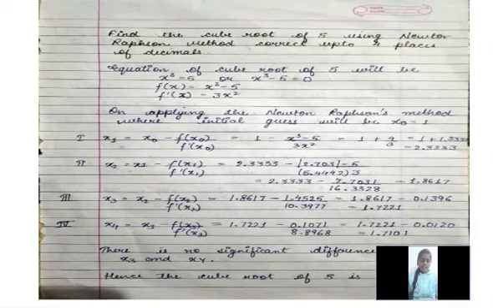So the values will be 2.3333 minus (12.703 minus 5) upon 5.4442 into 3. From which we will have the value of the second iteration as 1.8617.